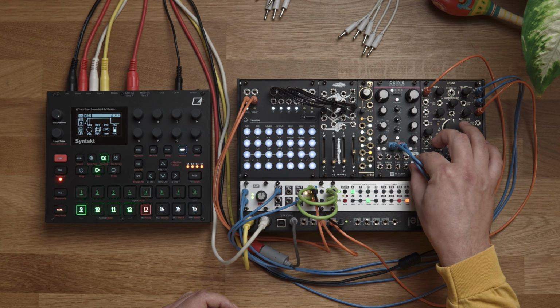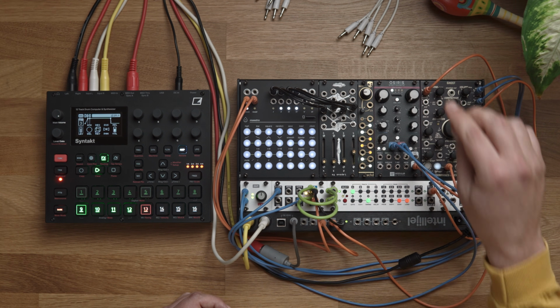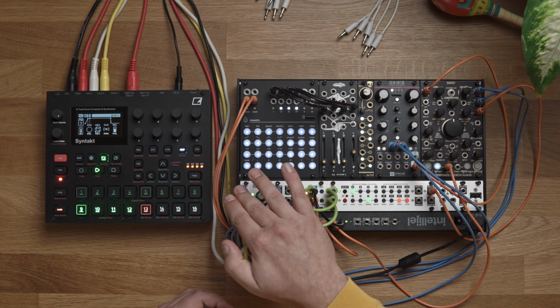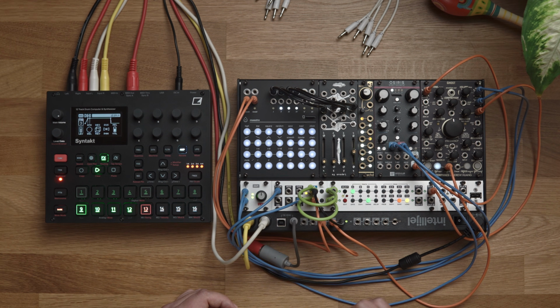Then the output from the Osiris goes into the Ghost, the audio goes into the Ghost, and from the Ghost the stereo output goes into the output of the case and eventually into the Syntakt over here and is mixed in with an external mixer feature.